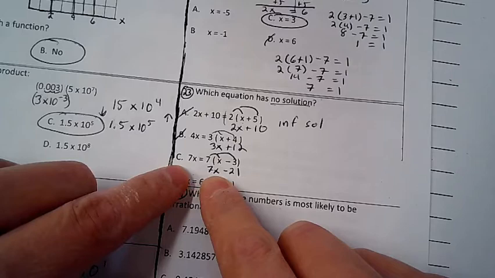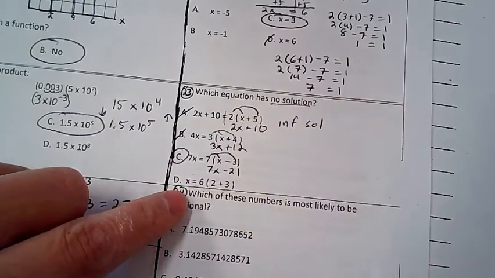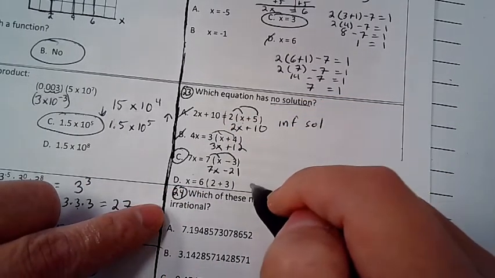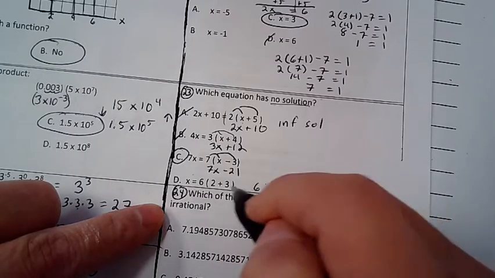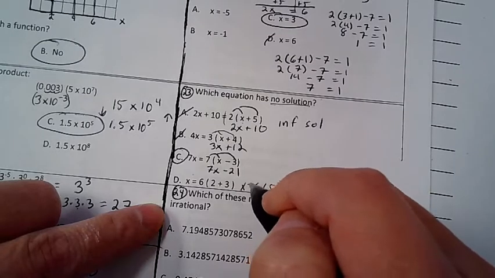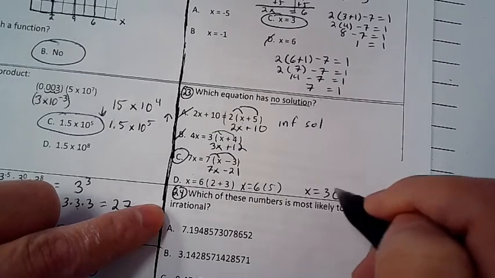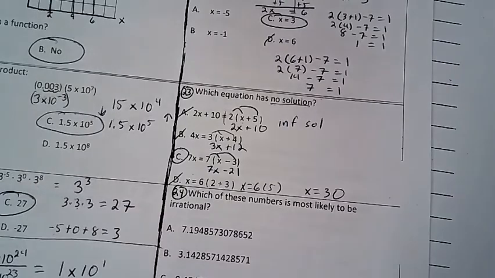This is your no solution. The one at the bottom: 6 times 2 plus 3 is 5, so x equals 6 times 5, which is 30. That's not it either. We know the answer; we just have to do the order of operations.